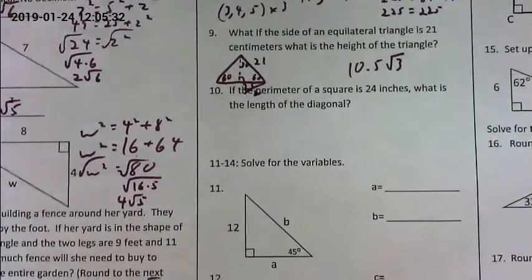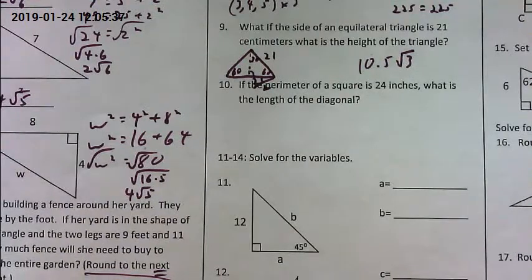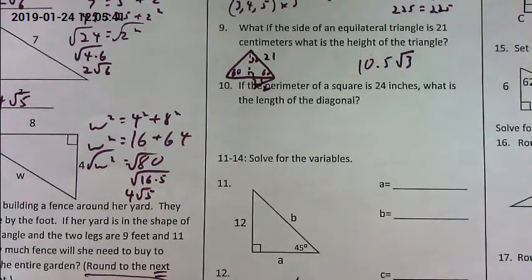Again, I will put those properties on the board for tomorrow, and that part of the test will be on Monday since we're short on time tomorrow.